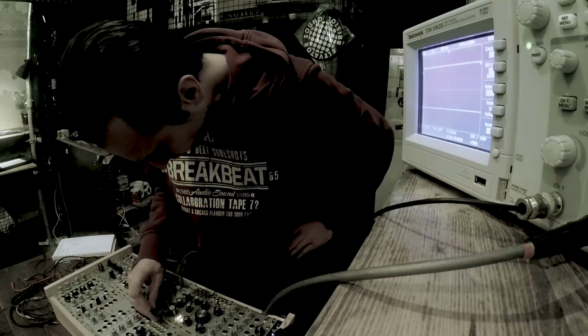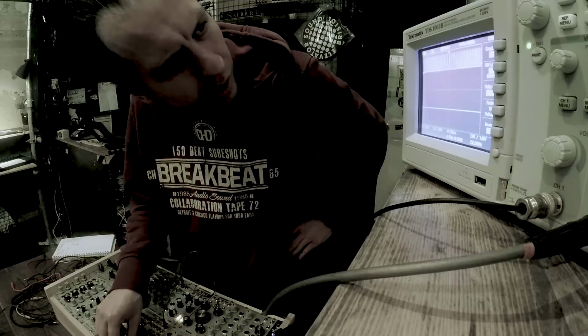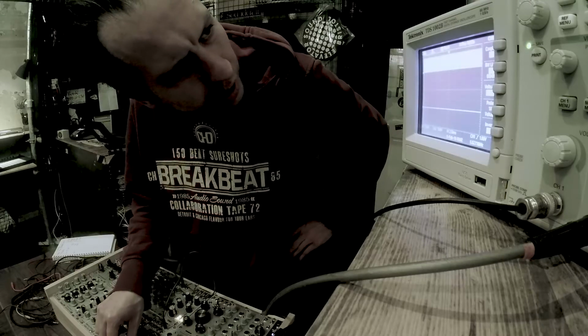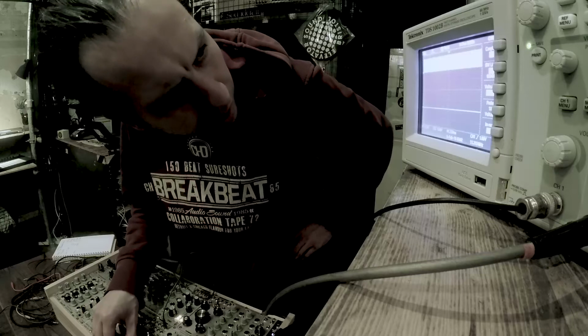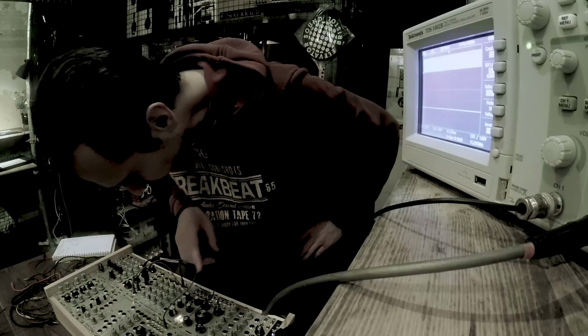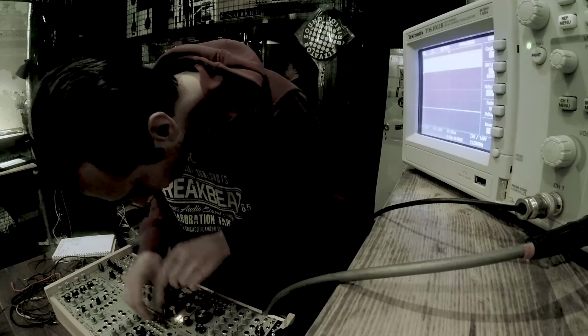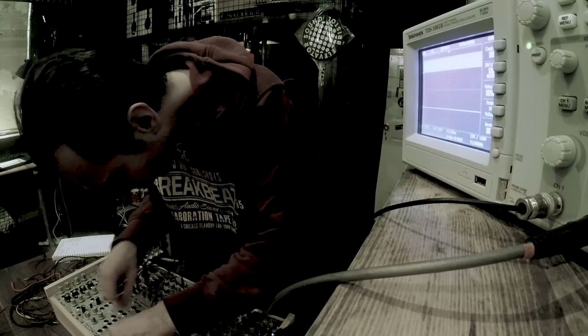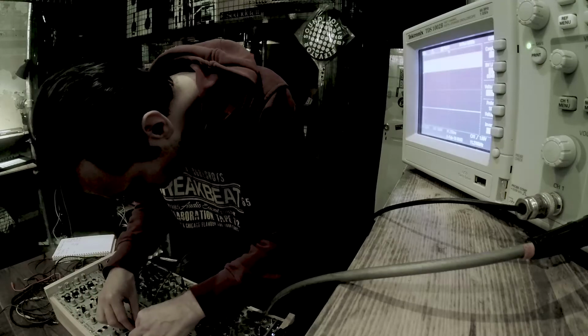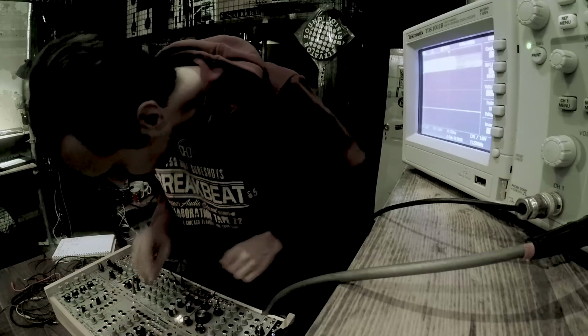Maybe I have more luck with this one. Okay. So you see, as I increase the frequency, well, actually this one now goes to 11 kilohertz. That looks quite promising. Let's try the pulse wave, because this is the maximum of this one.